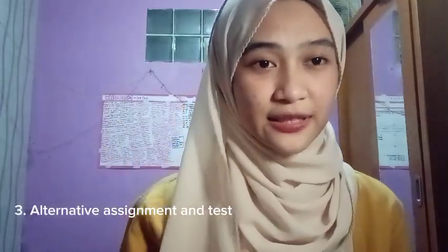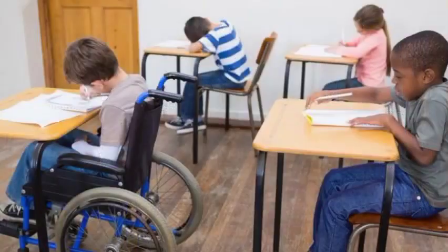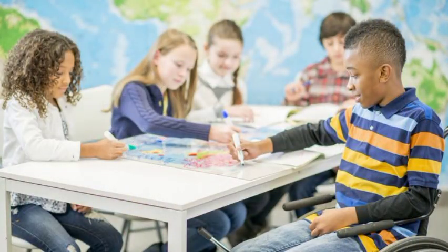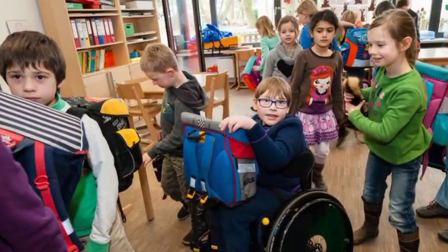Third, alternative assignments and tests. Some students with special needs are challenged by test taking and may fail even if they have full comprehension of the lesson content. Letting students show in their own way how they have gained an understanding of a certain subject may be an alternative solution to both tests and smaller assignments.